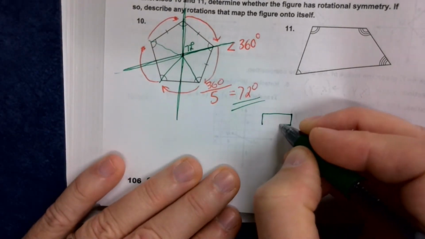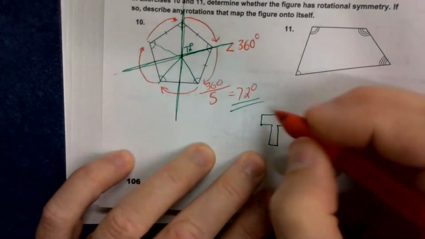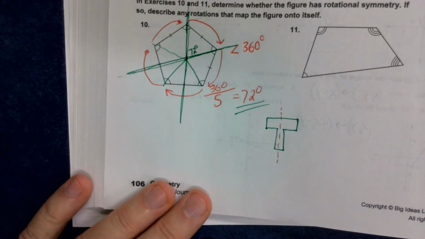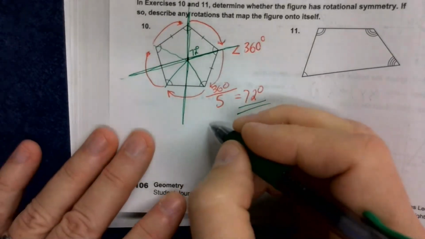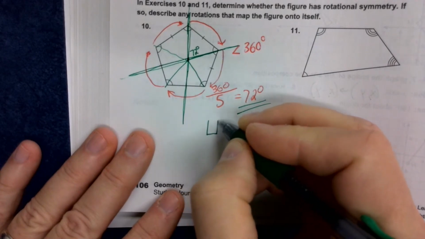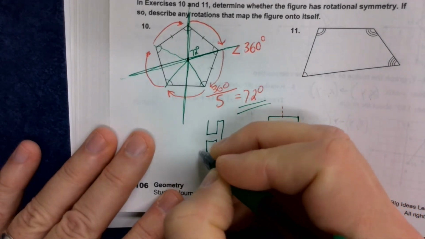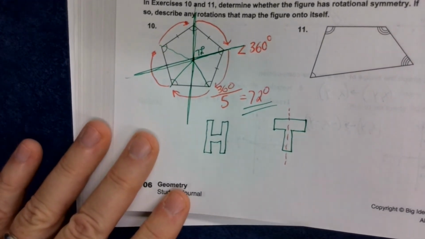Okay? Now again, watch. Here's a big T. This has 1 line of reflectional symmetry, so it does not have rotational symmetry. But if I did this, wow, that might be the best H that I've done in a while.